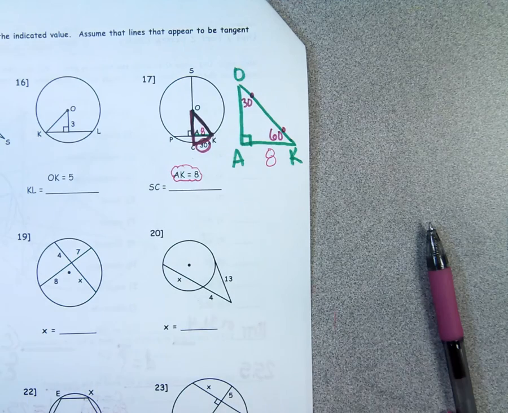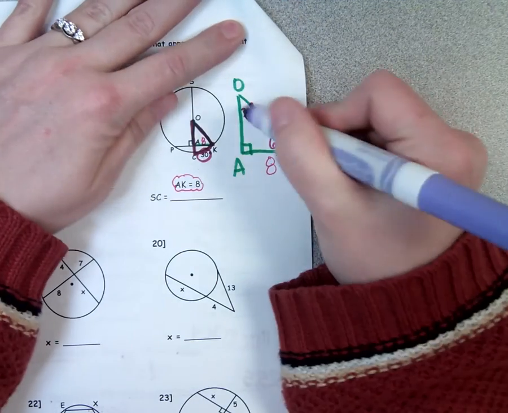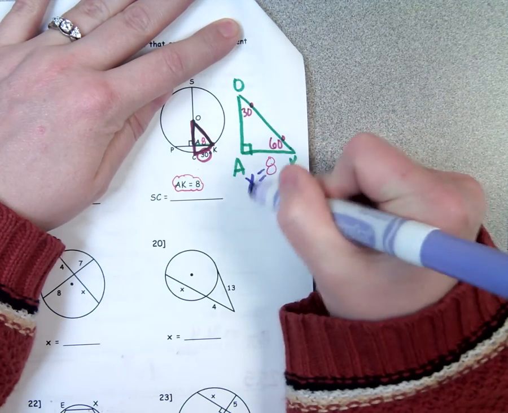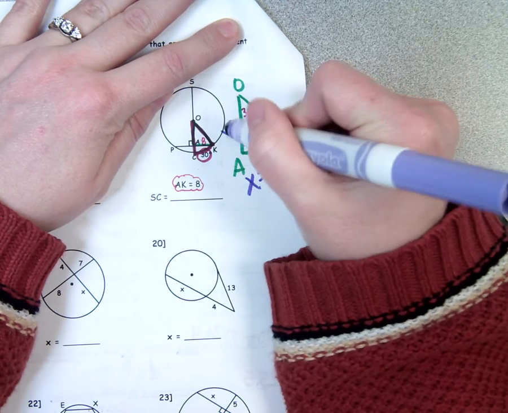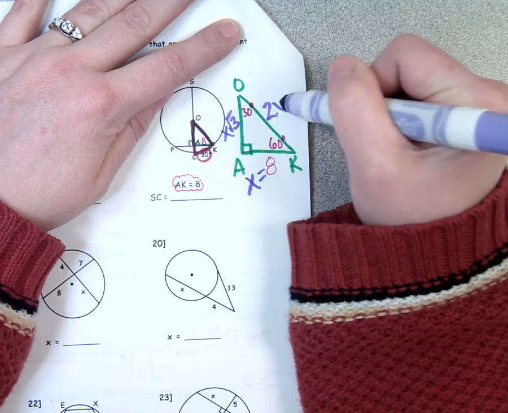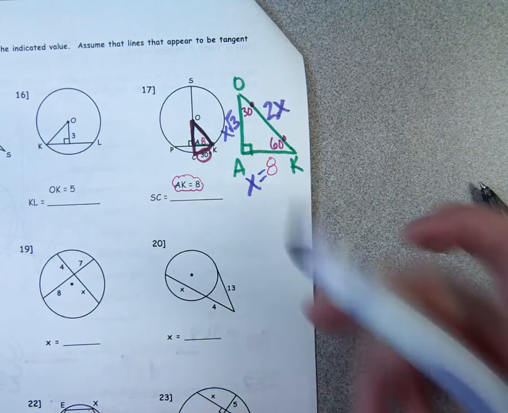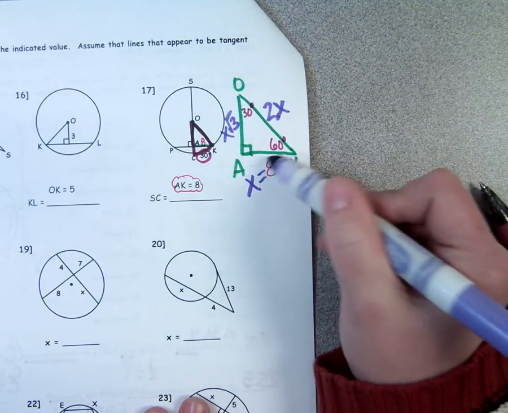So we have got ourselves a 30, 60, 90 triangle. So here I go. Across from the 30, I label that with x. Across from the 60, that's x square root of 3. And across from the 90, that's 2x. Well, every time we get done labeling, we have to know what our x is, and do we? Yes, we do. We know x is 8.